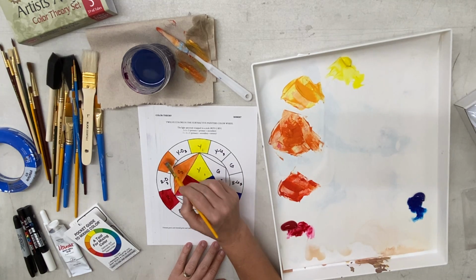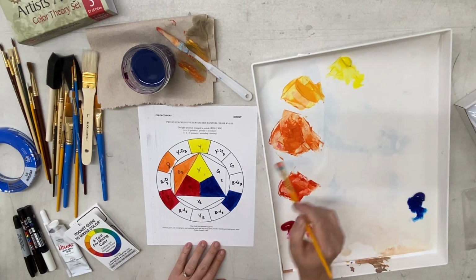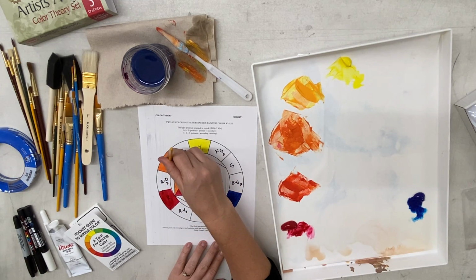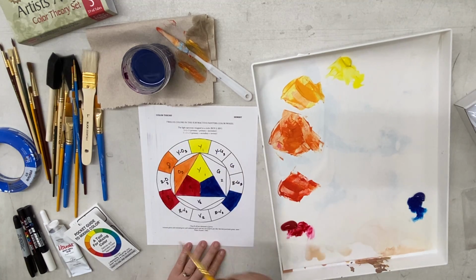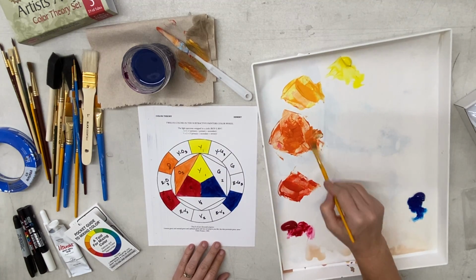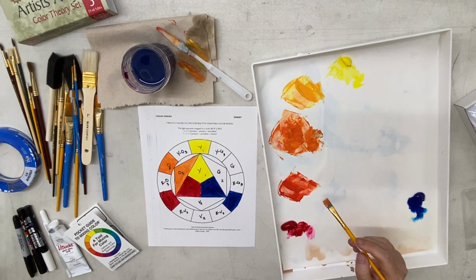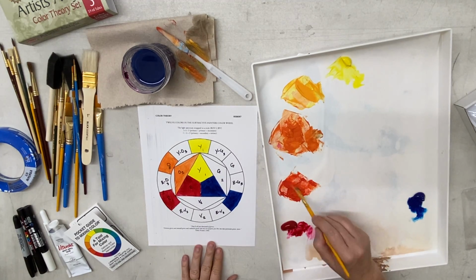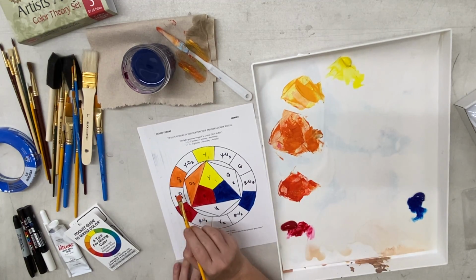If you want that opacity to change, you can add a little bit of a tint, which is white, and it makes it a little more pastel-y, but it also makes it more opaque. Okay. Oops, there's a little blue in there. That's not good. I'm going to switch to my red orange.